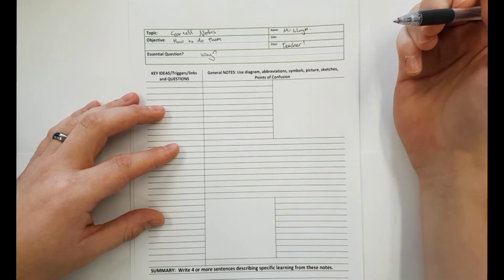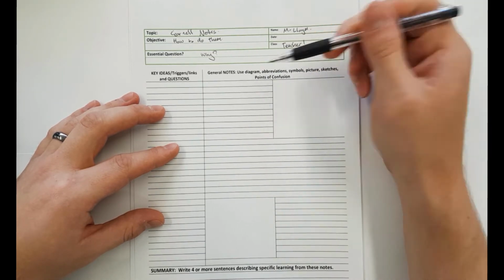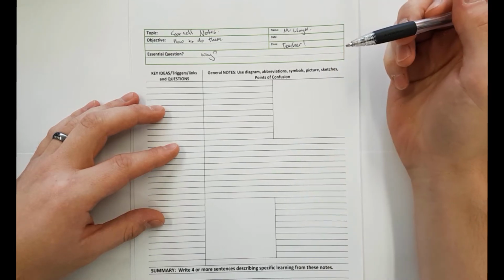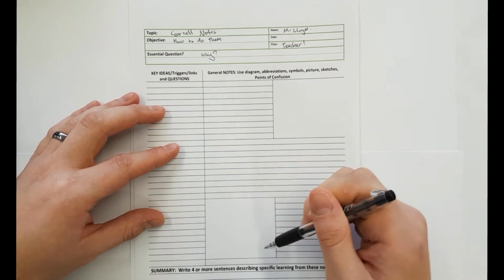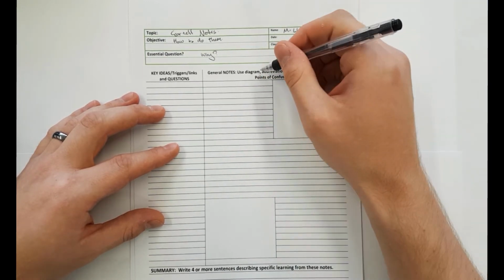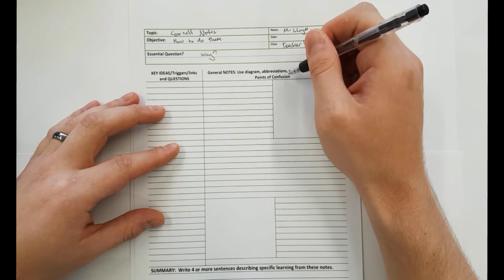Diagrams tell 1,000 words. You've all heard that before. Okay, so diagrams are going to be really important. If there's a key diagram in the video or the teacher's drawing it on the board, you can use these boxes here to draw those in, or just in the lines, wherever you feel like it. A video you can pause, but a teacher you cannot.